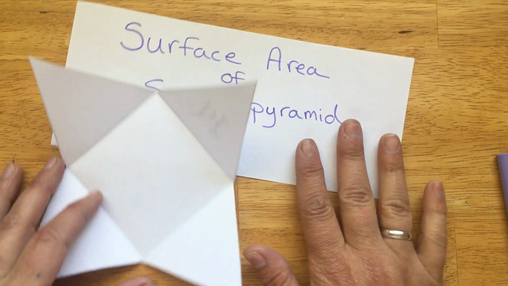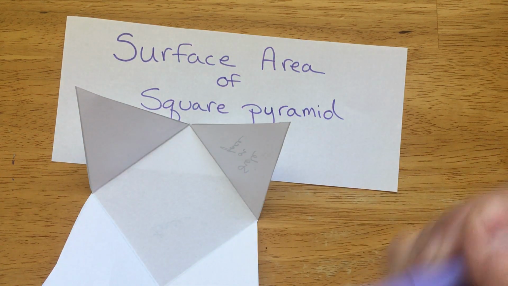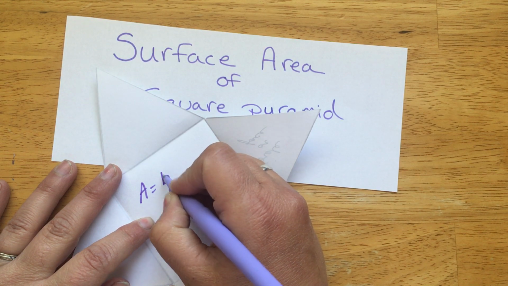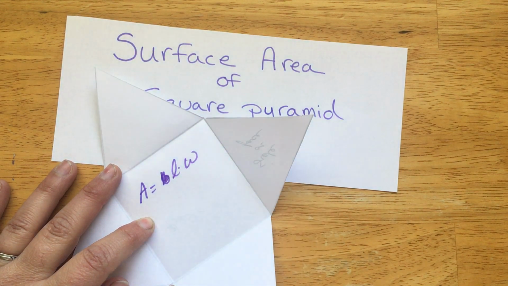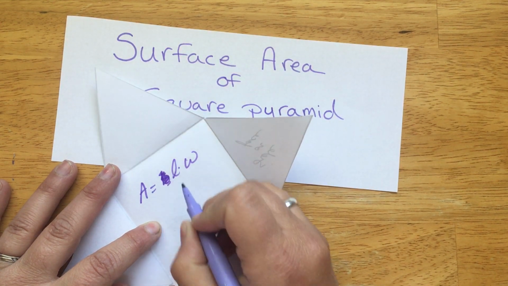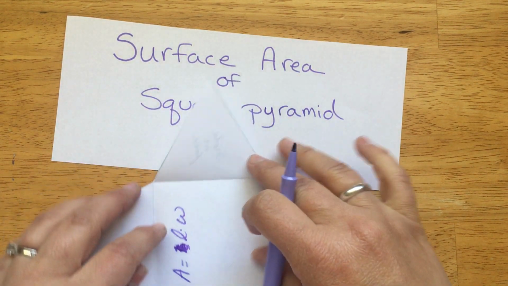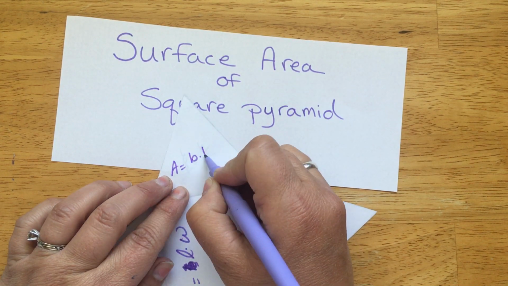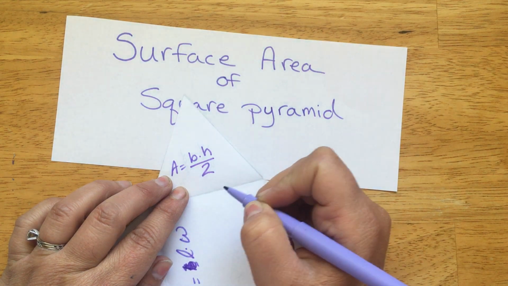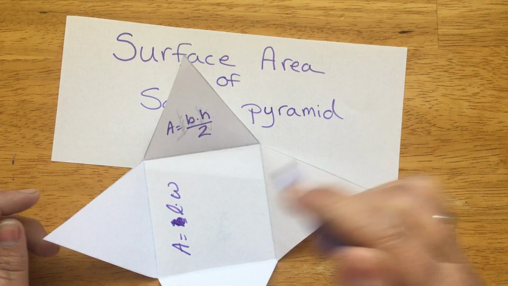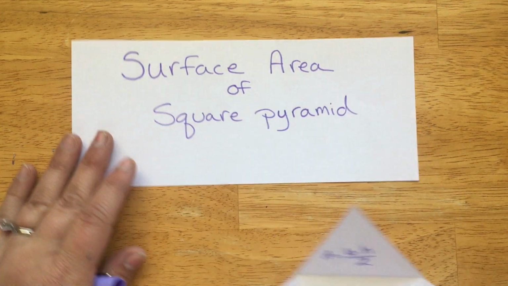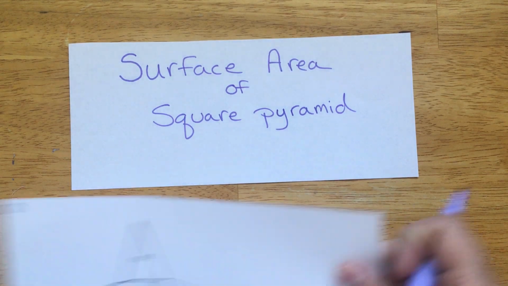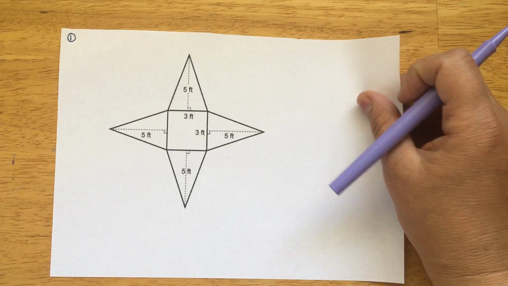And you already know how to find the area of a square. Remember, the formula for that is area is equal to the length times the width. It could be the base times the height. That's fine too. But it's the length times the width. And then for triangles, we did area is equal to the base times the height divided by 2. Okay, so we're going to need to be able to put these two skills together to find the surface area of a square pyramid.